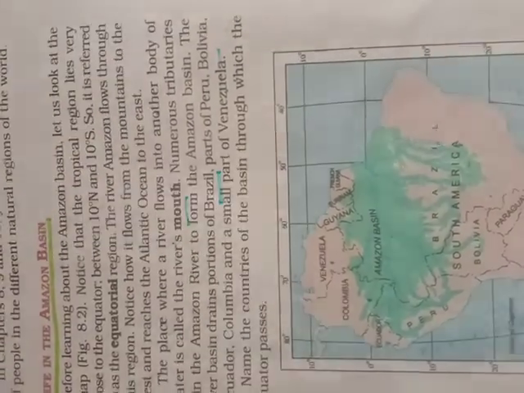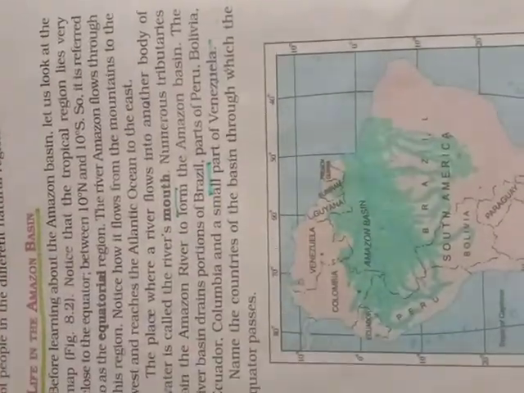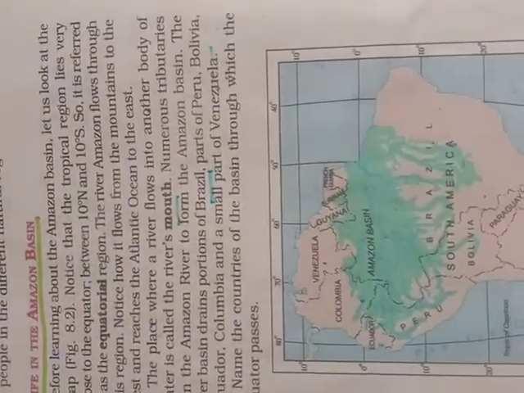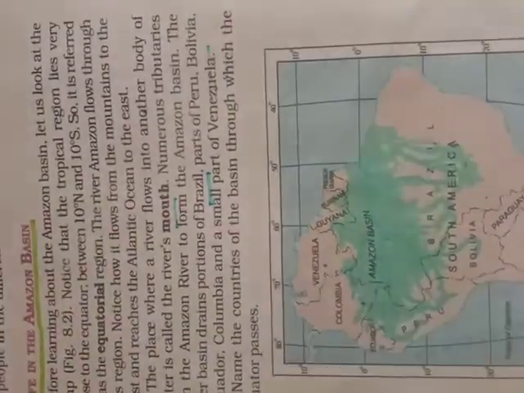So, now, facts that matter, which are important, I will read it to you. The Amazon basin lies in the equatorial region. The river Amazon flows through this region. Numerous tributaries join the Amazon River to form the Amazon basin. The river basin drains portions of Brazil, parts of Peru, Bolivia, Ecuador, Colombia, and a small part of Venezuela. Right, now, how the river is named Amazon.